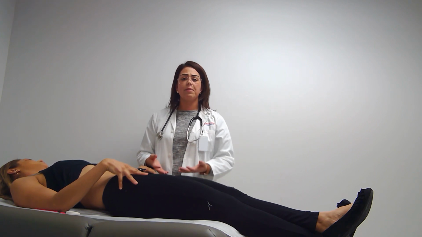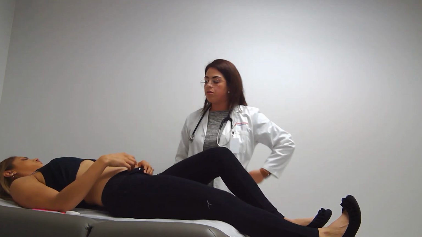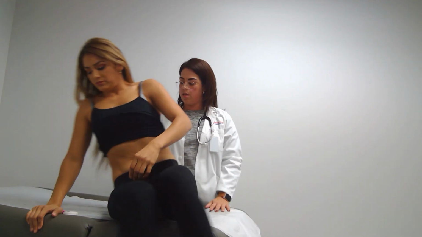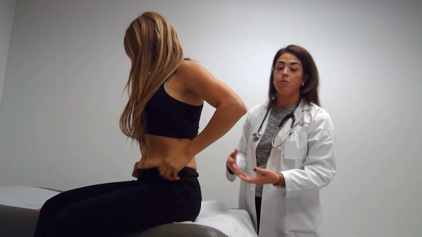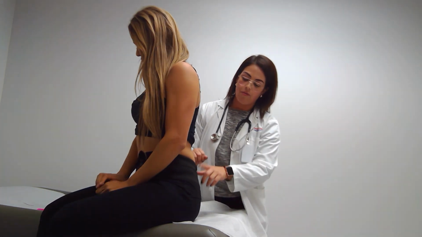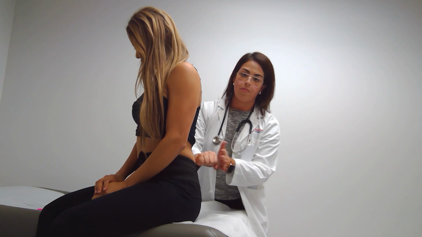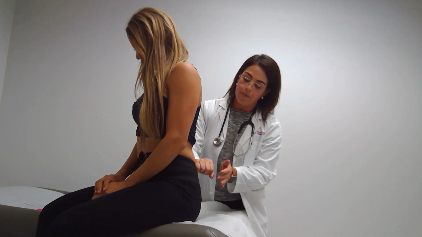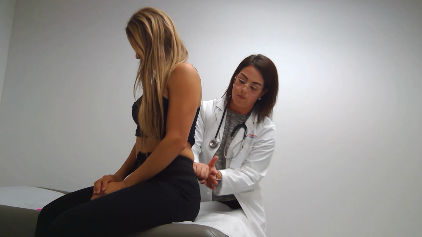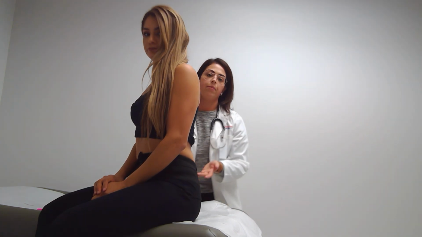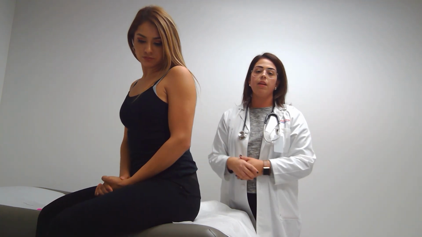So now, Joanna, one last special test we do is to check for any costovertebral tenderness. So go ahead and sit up for me. This is to assess if there are any issues or inflammation with the kidneys. So I will find the costovertebral angle, and bilaterally I will go ahead and lightly pat Joanna's back. Let me know if there's any tenderness, Joanna. No. Okay. So no tenderness felt bilaterally. No CVA tenderness felt bilaterally.